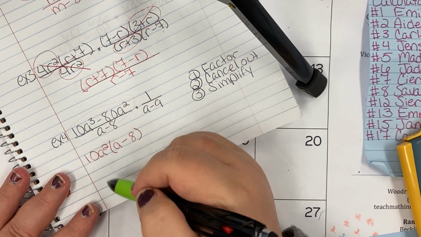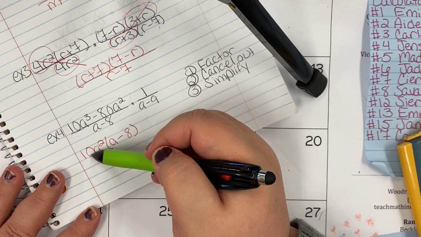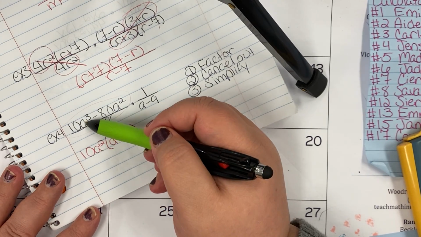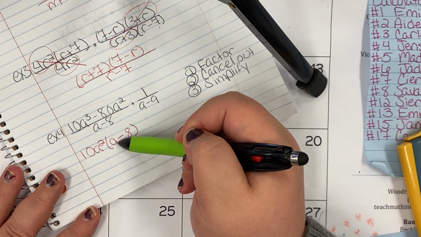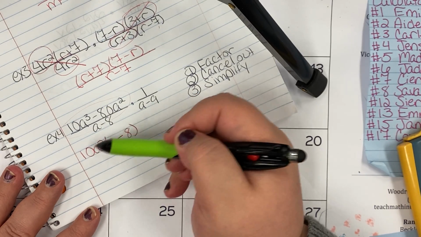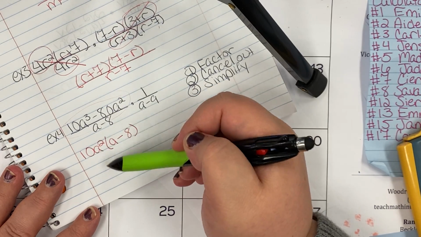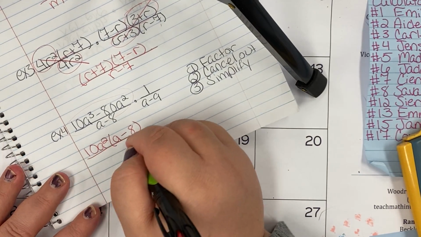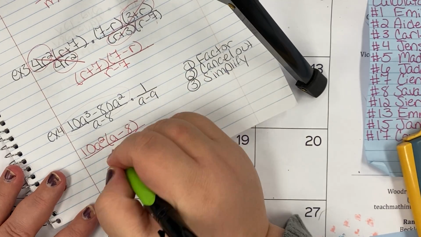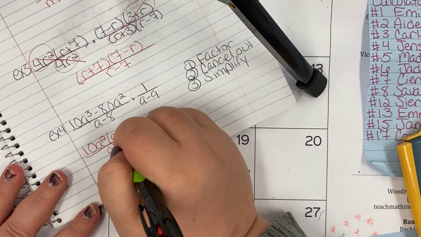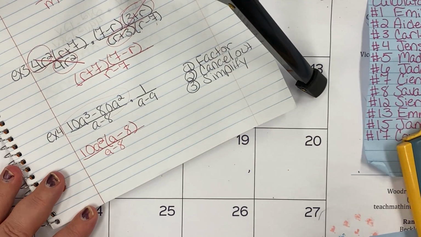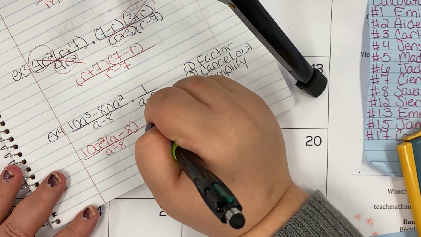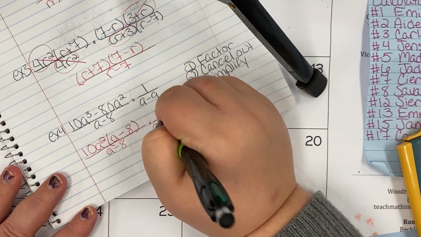Remember, when you factor out, you divide. So 10 divided by 10 is a 1. A to the third divided by a squared gives me just the a. 80 divided by 10 is 8, and the a squared technically goes away. Then we have a minus 8 in the denominator there, and we're going to multiply that by 1 over a minus 9.